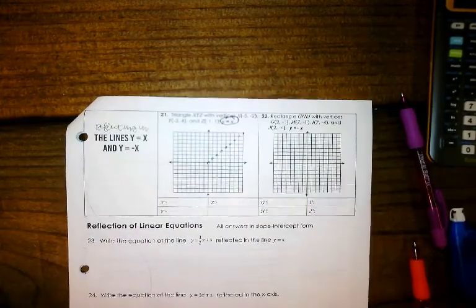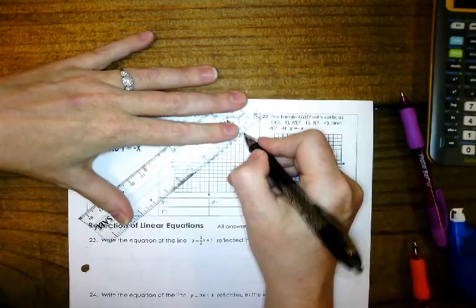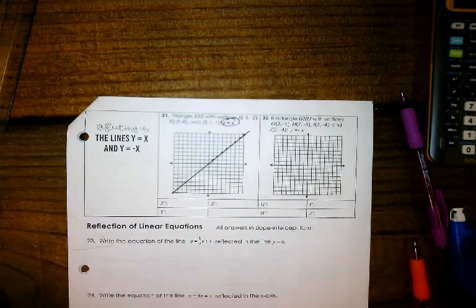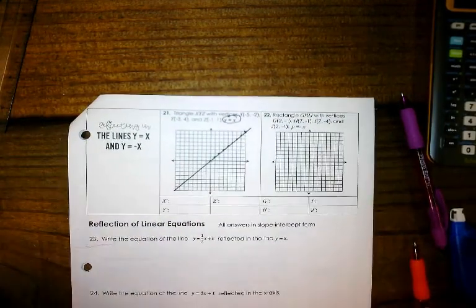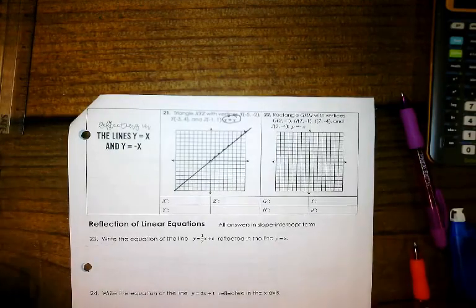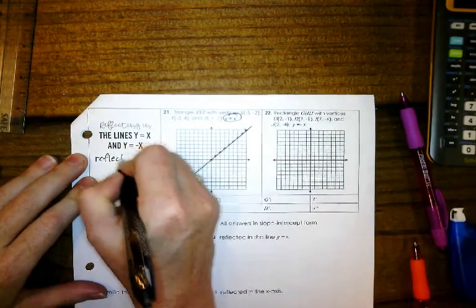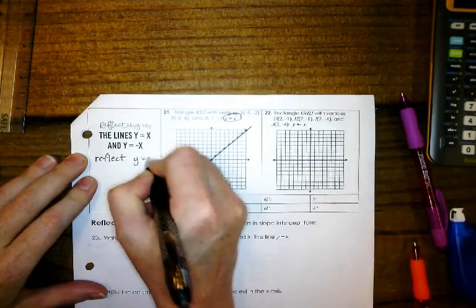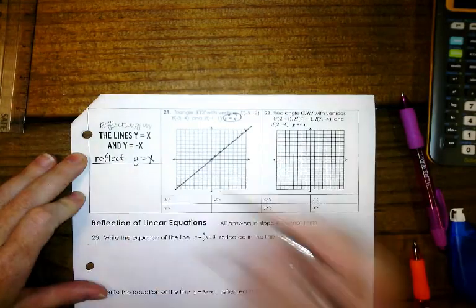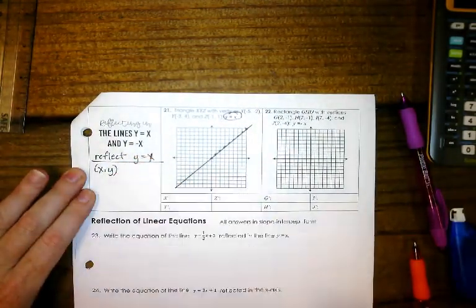Now, here's the fun part. There's a trick to this one that you can memorize so easy. If I want to reflect over the line y equals x, I take my point xy, and the line tells you what to do. What is my x-coordinate supposed to equal?